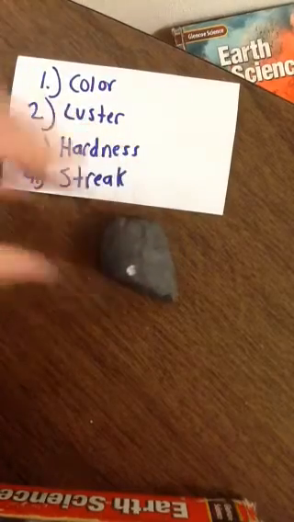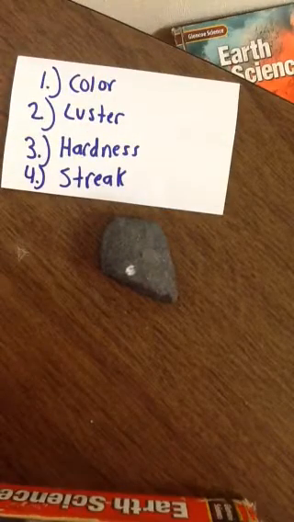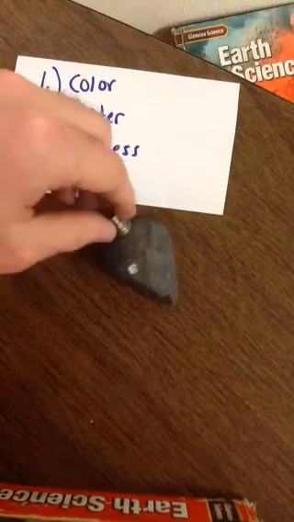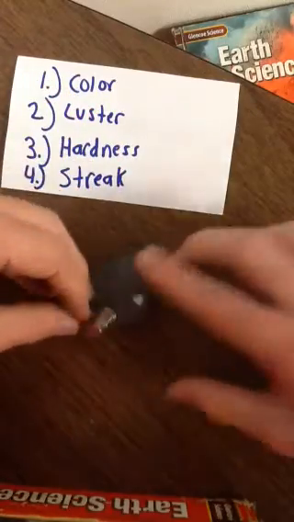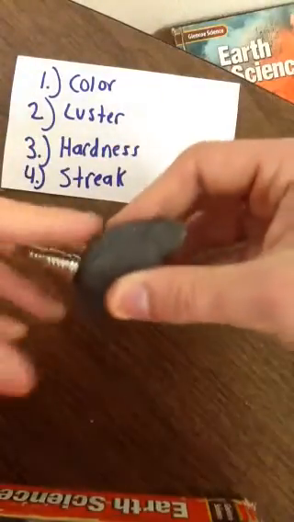We do have some special tests that we could do. So, for example, this sample of magnetite, it's magnetic. All right, you can see that I was able to get this guy to stick to a magnet. So magnetite is always going to be magnetic.